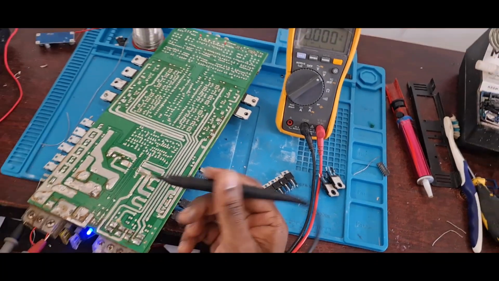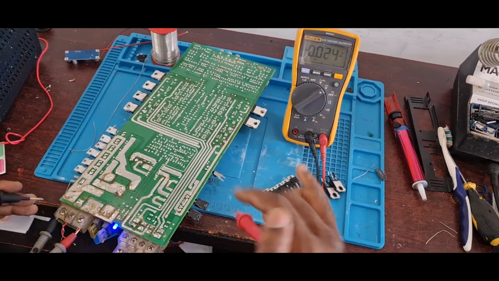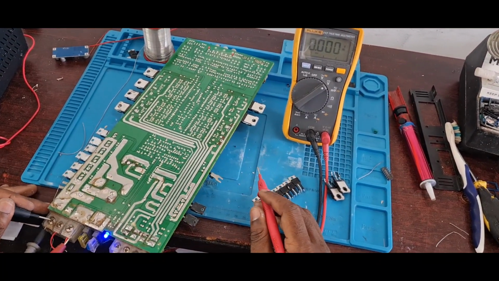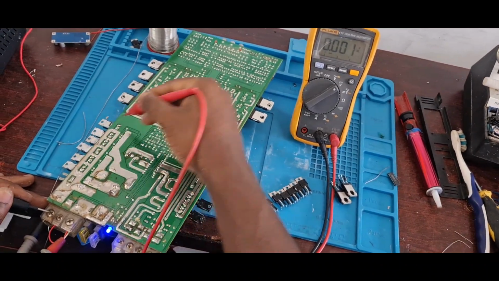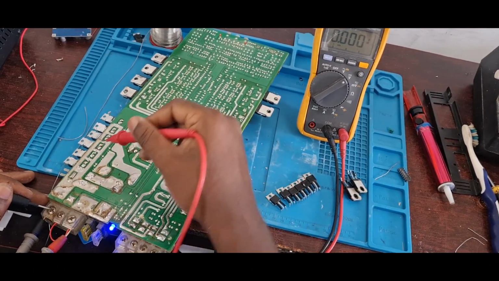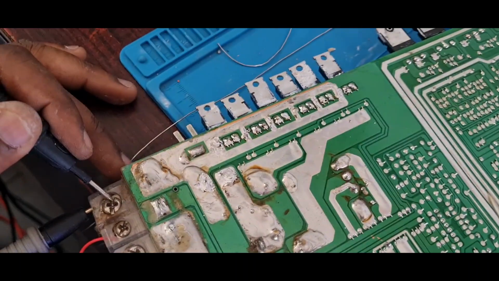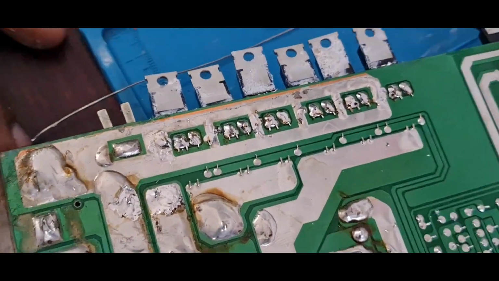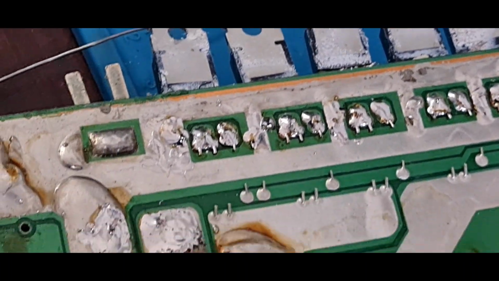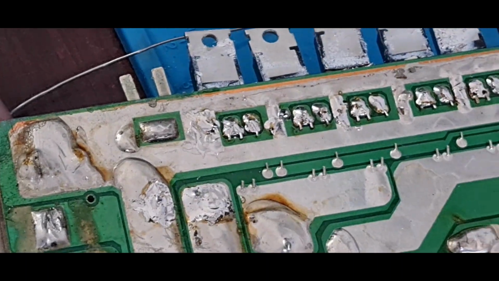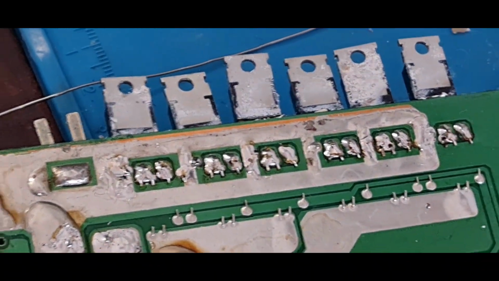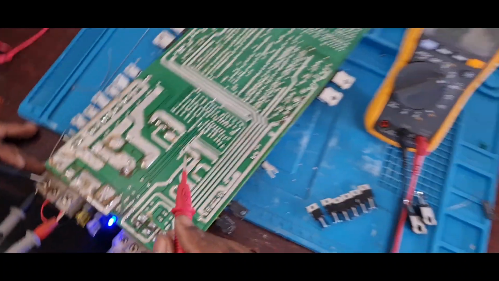And I discovered that I'm now getting the input voltage that was missing on this track. I'll just zoom in now so you can see. You see here, there were not 12 volts available. So I will just go now and show you on the multimeter so you can see.